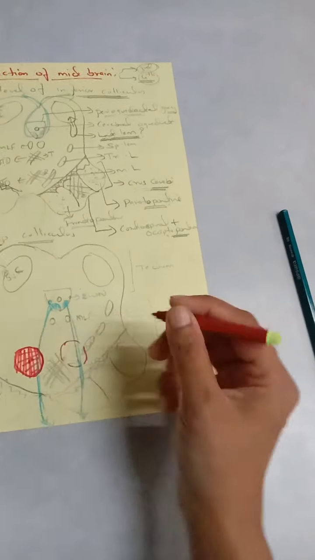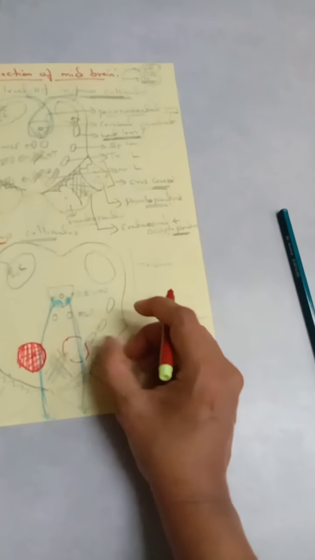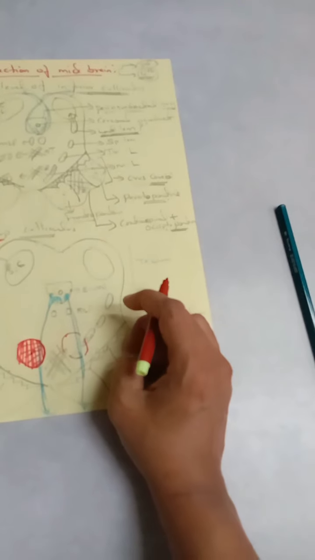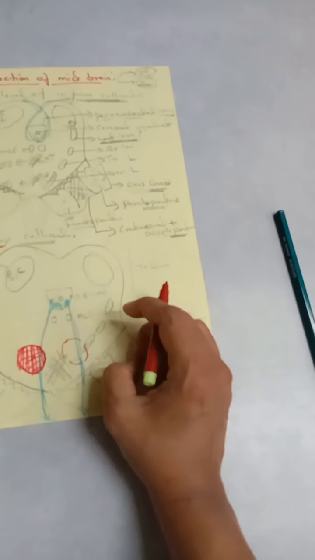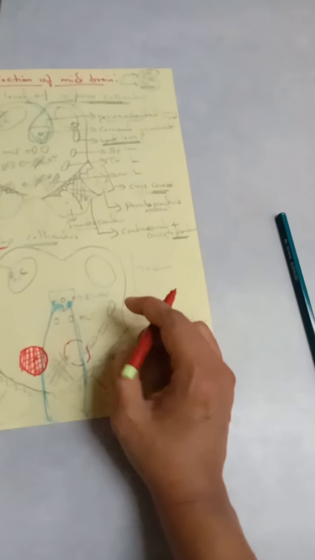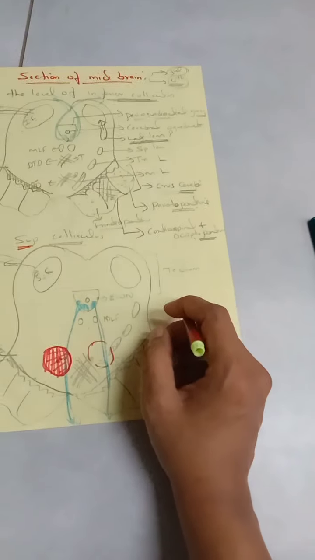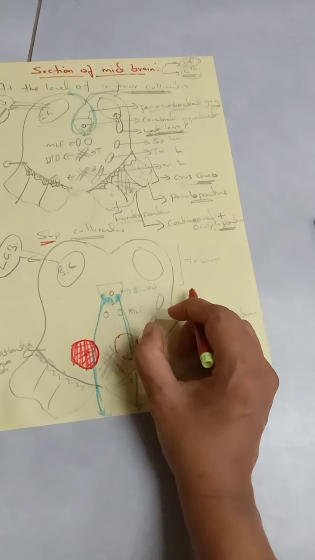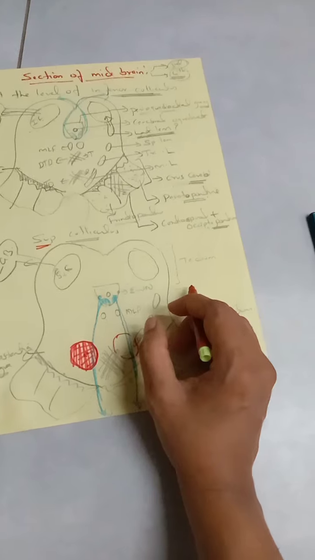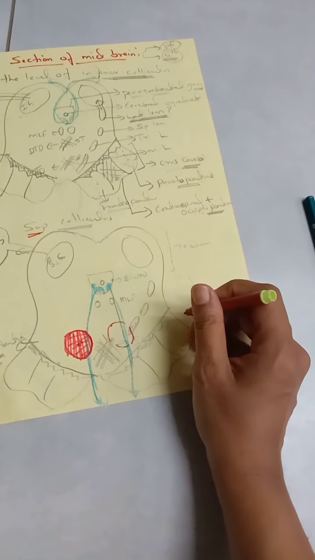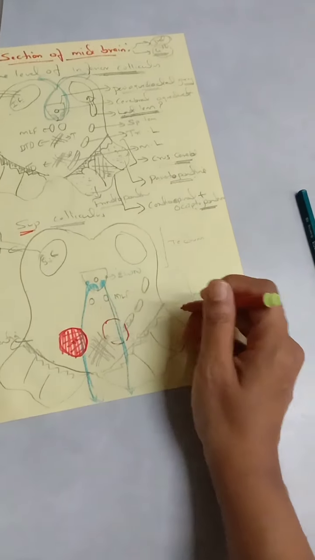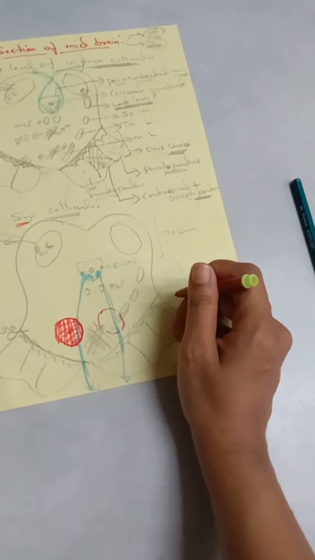Why does it appear red in color, guys? Because it is said to be highly vascular and a high content of iron is there in the form of ferritin. So it is said to appear red in color. But you will not see that in a cadaver because of formalin and all that, the color changes. But this is red nucleus. Please do read about red nucleus. It's a 4 marker for you all.